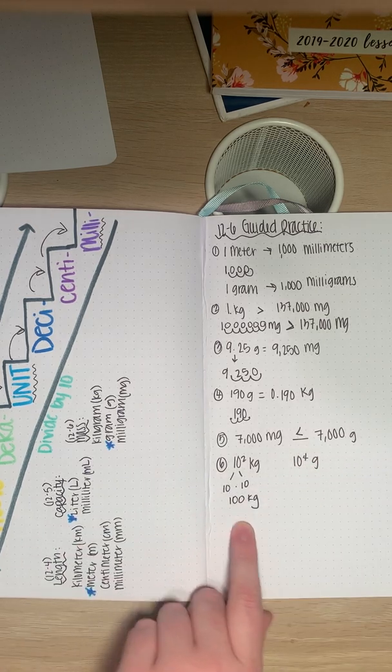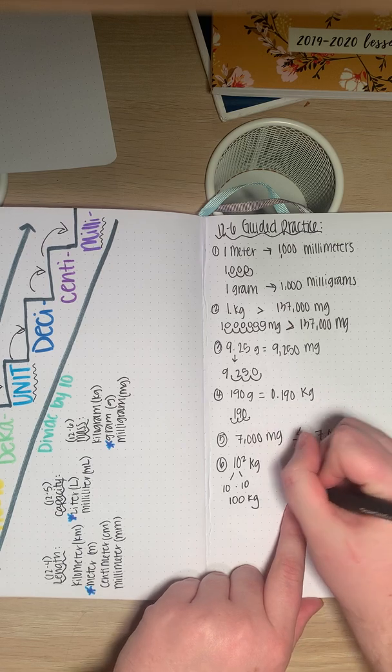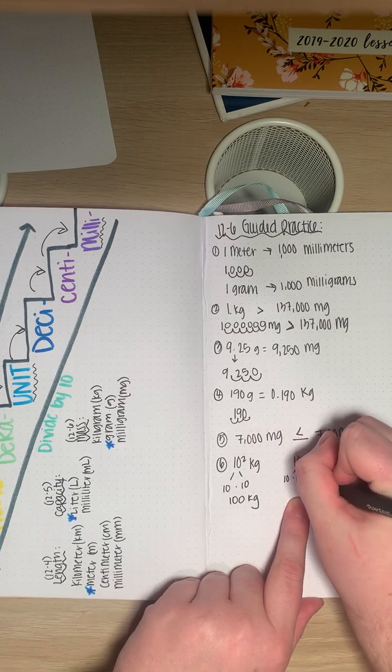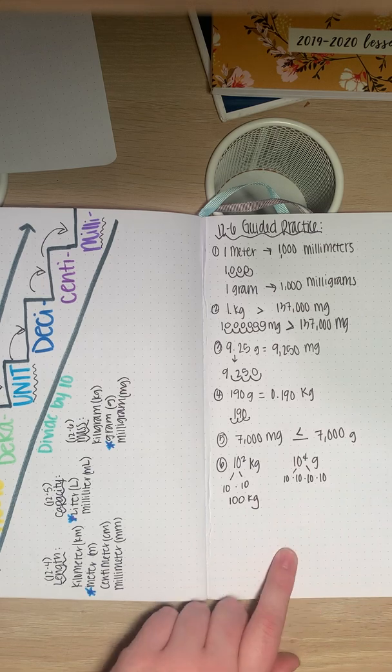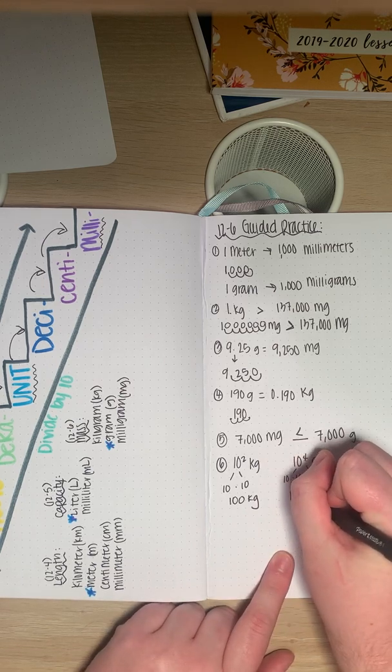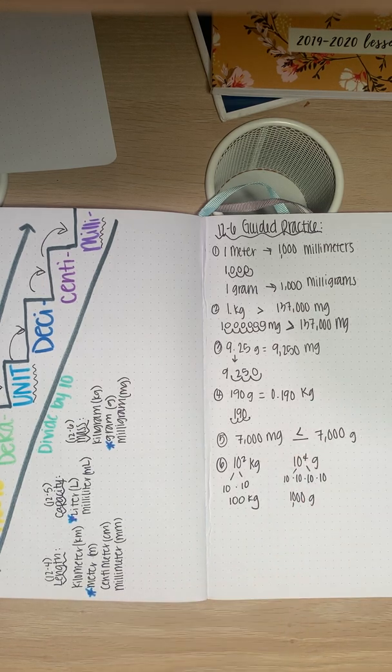So that's 100 kilograms. 10 to the fourth is like saying 10 times 10 times 10 times 10, which gives me 1,000. All right. So now I have to figure out if 100 kilograms is larger or smaller or equal to 1,000 grams. All right.